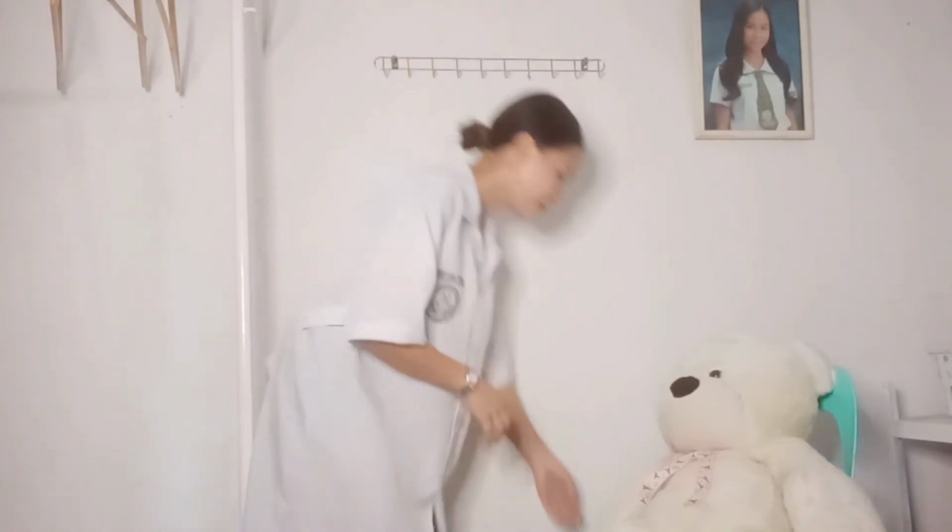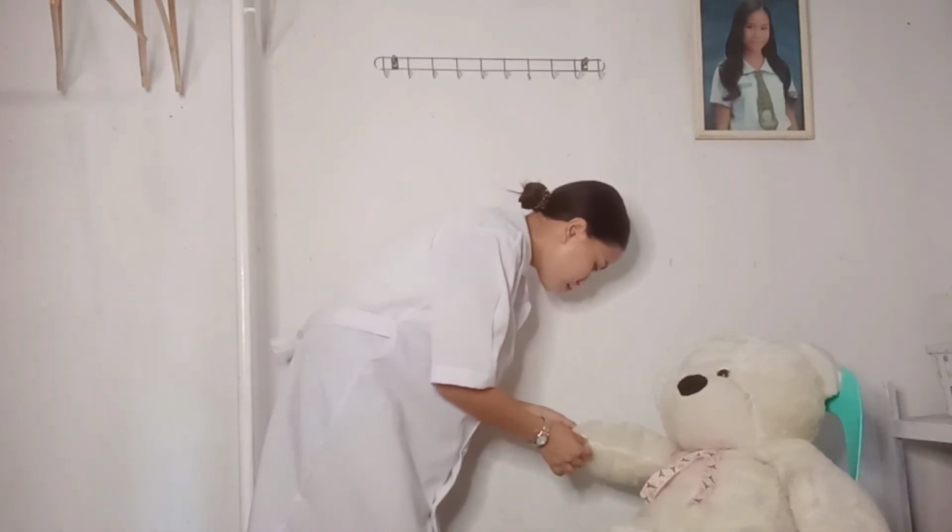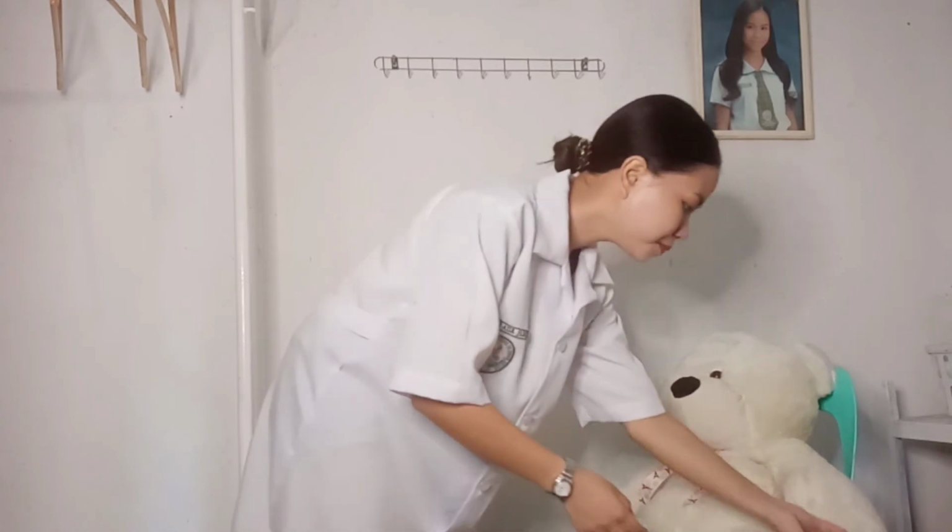For the normal findings, there should be a 160-degree angle between the nail base and the skin. For the abnormal findings, you should also take note of early clubbing, which can occur with hypoxia, and also spoon nails, which may be present with iron deficiency anemia. So now we will inspect the nails of our client. Okay.